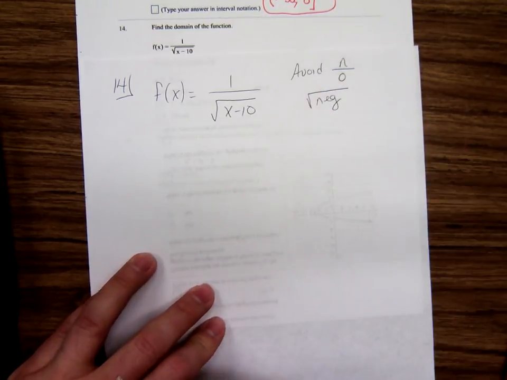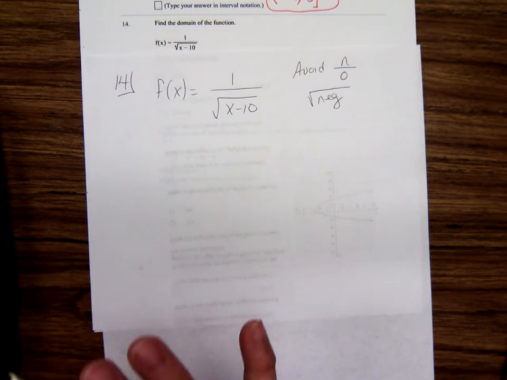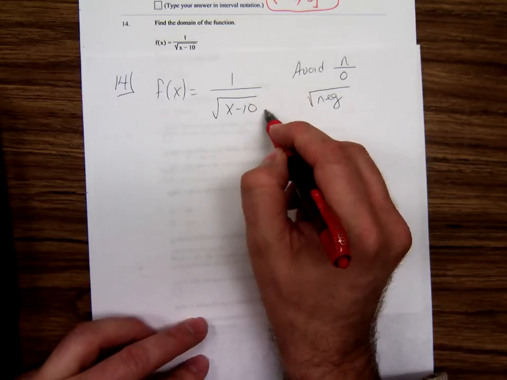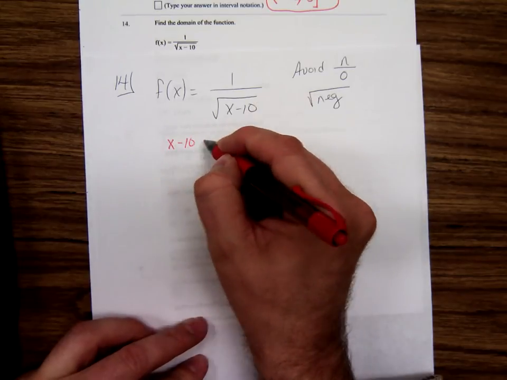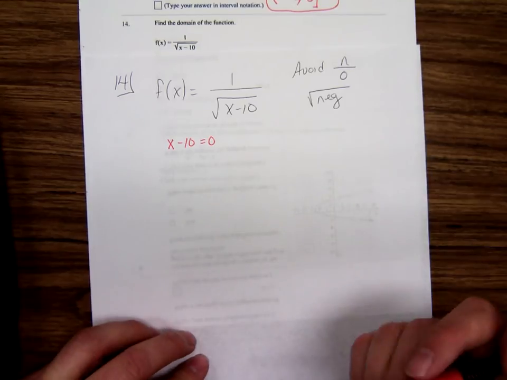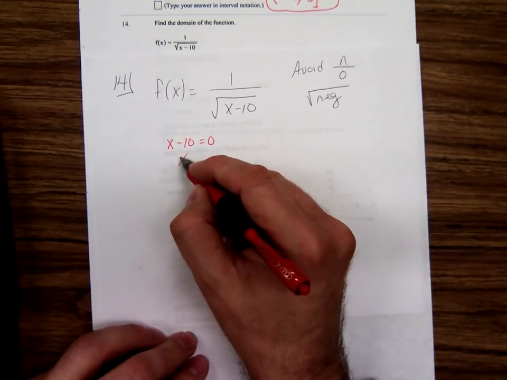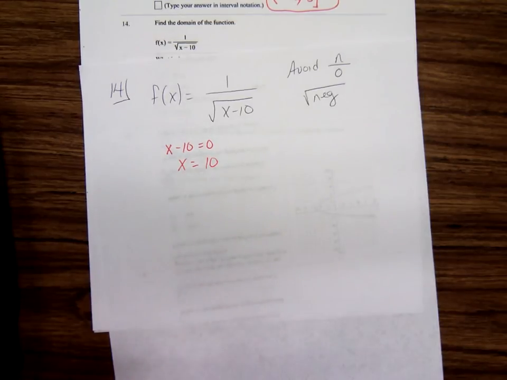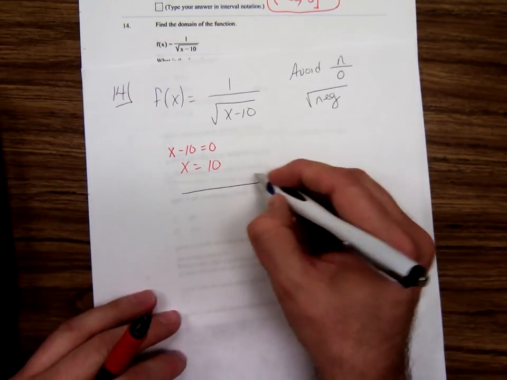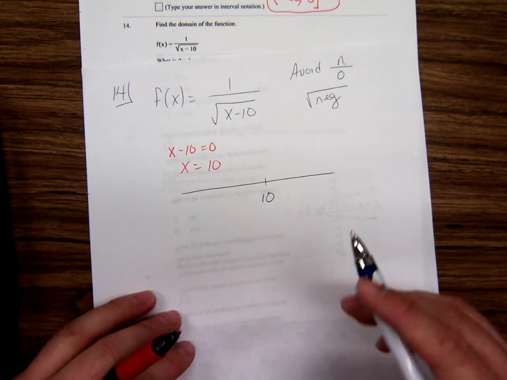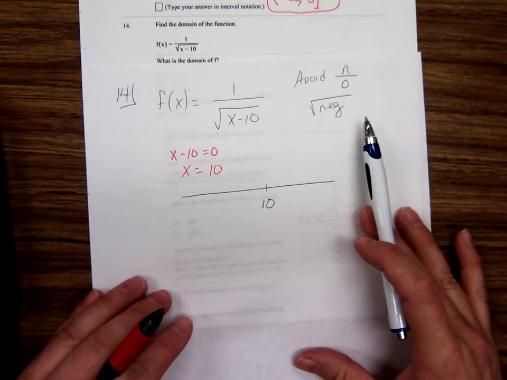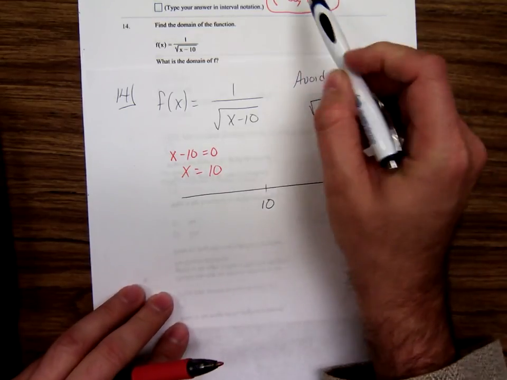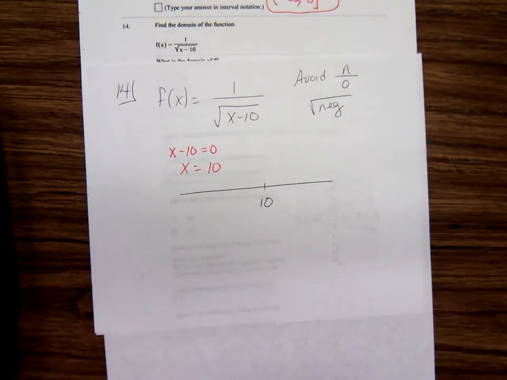I'm still going to start it off the same way I did on number 13. Take what's under the square root and just solve it for 0. x minus 10 equals 0 means x equals 10. Now, here's the big difference between 13 and 14. On problem 13, we included the number 8, because when you plug 8 in, you get a real number, 5.